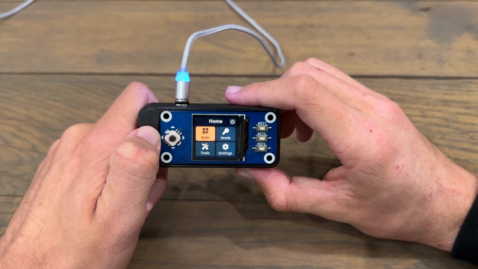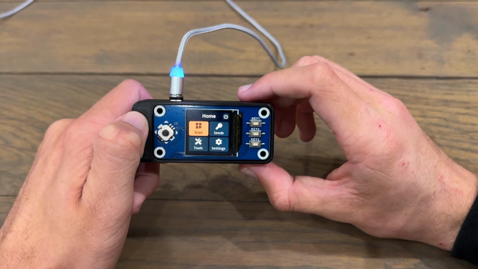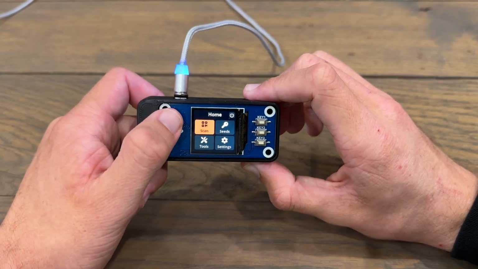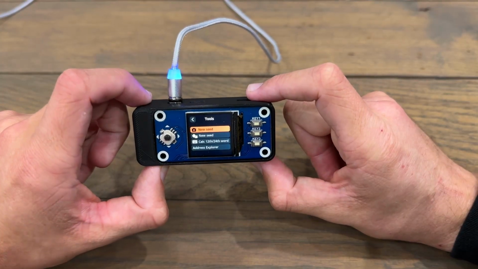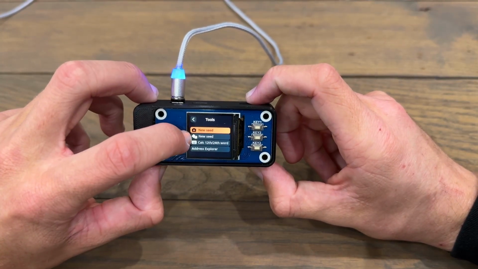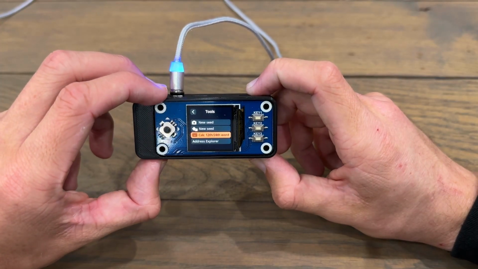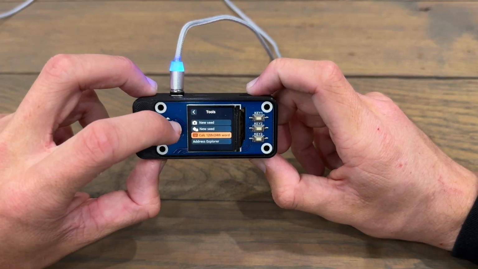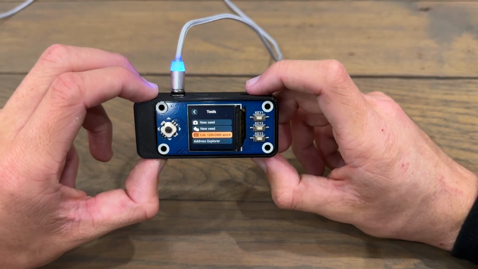And here we are back in the home screen. The first thing we need to do is create a new seed on our SeedSigner. To do this, I'm going to scroll down to Tools over here. And we have 3 options for creating a new seed. Firstly, we have the camera. Secondly, we have dice rolls. And finally, we have the option to select the words ourselves, and then SeedSigner will calculate our 12th or 24th word according to the checksum.